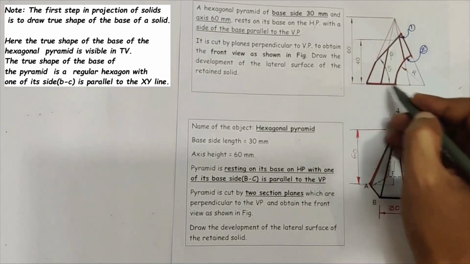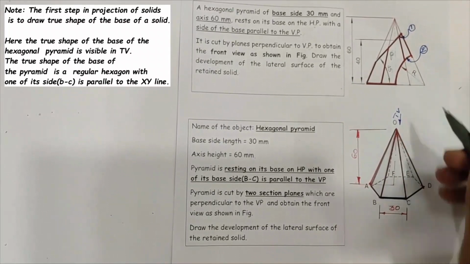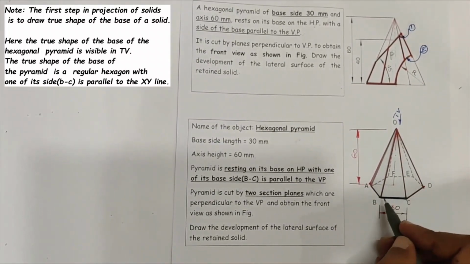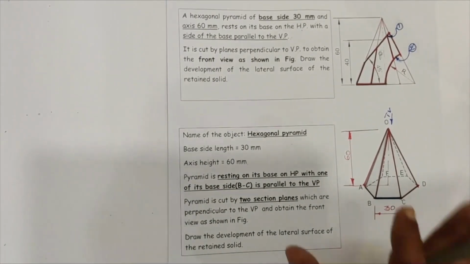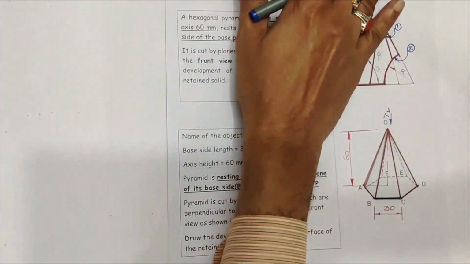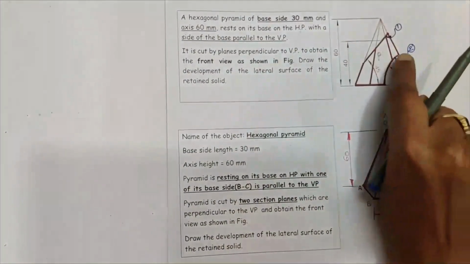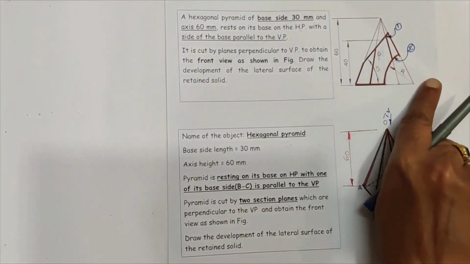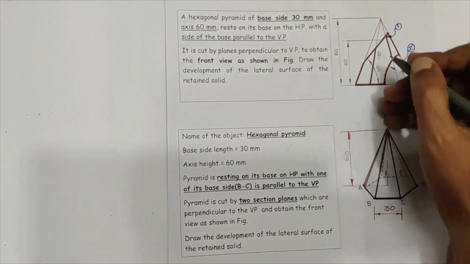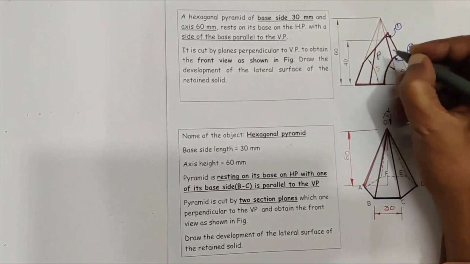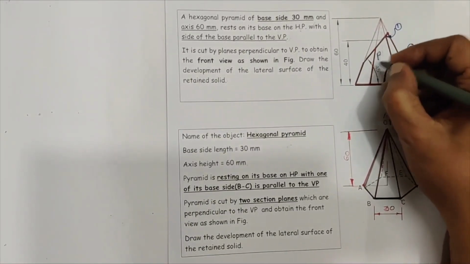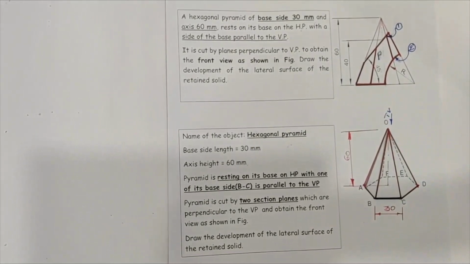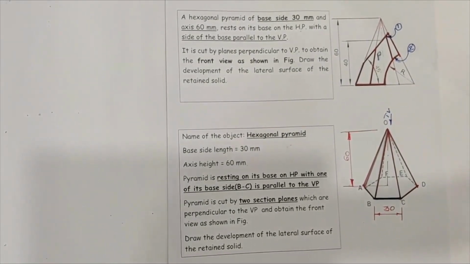This is the image of the front view of the hexagonal pyramid when it is resting on its base on the HP and one of its base sides parallel to the VP. After cutting the hexagonal pyramid with two section planes, this portion of the hexagonal pyramid is removed and this portion of the hexagonal pyramid is removed. Then the retained portion is left over. Now this retained portion, say P, this dark lines region, is to be developed. Here our objective is to develop the lateral surface of the retained solid.